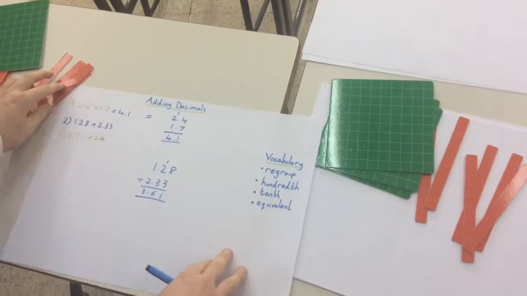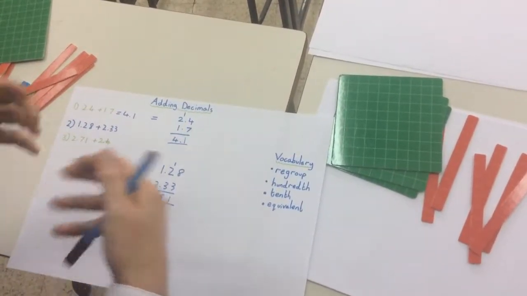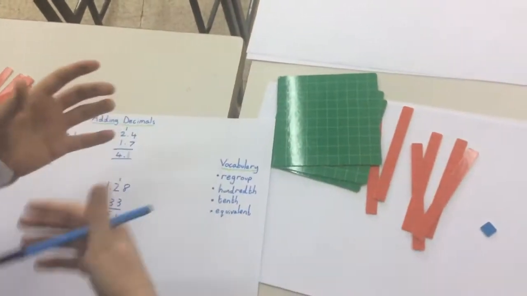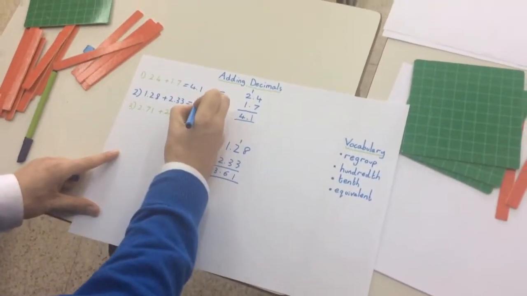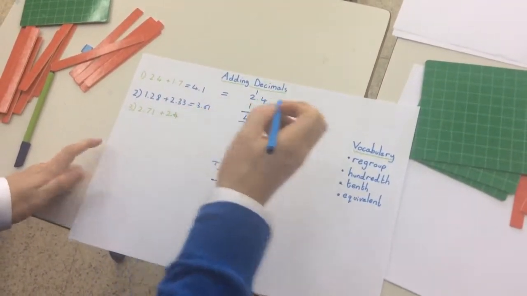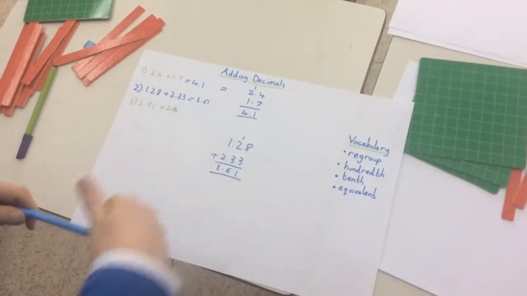That is how adding decimals looks when we use Dienes to show why we're regrouping. You might not always need the Dienes, but what the Dienes can show us is why we regroup.